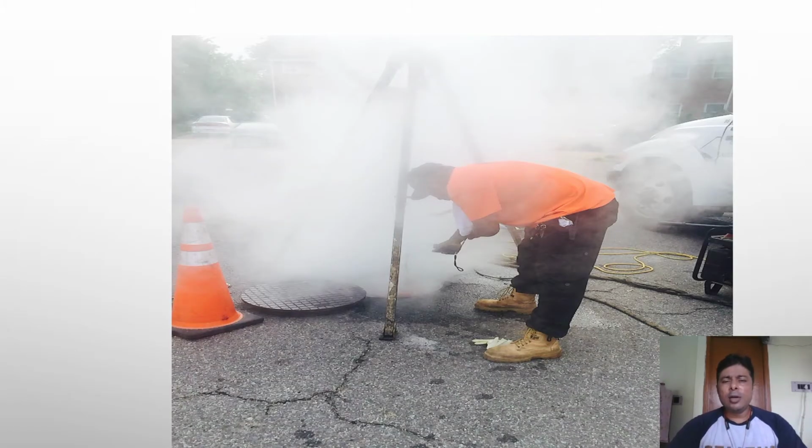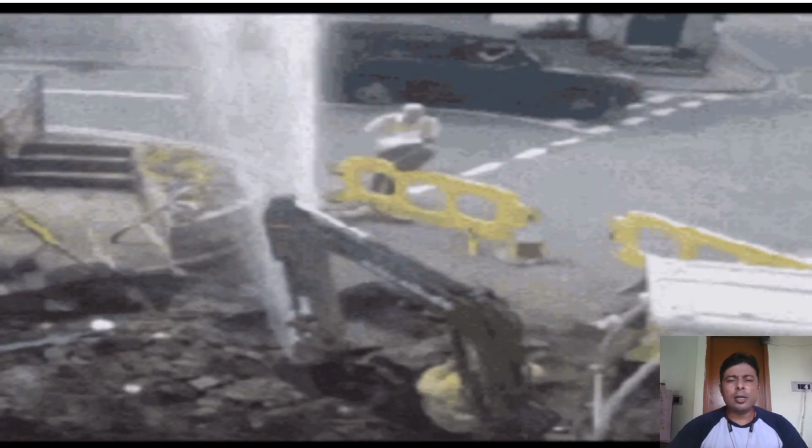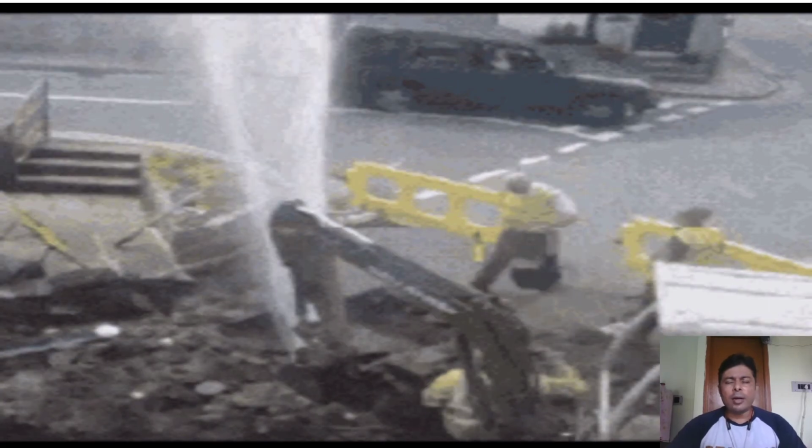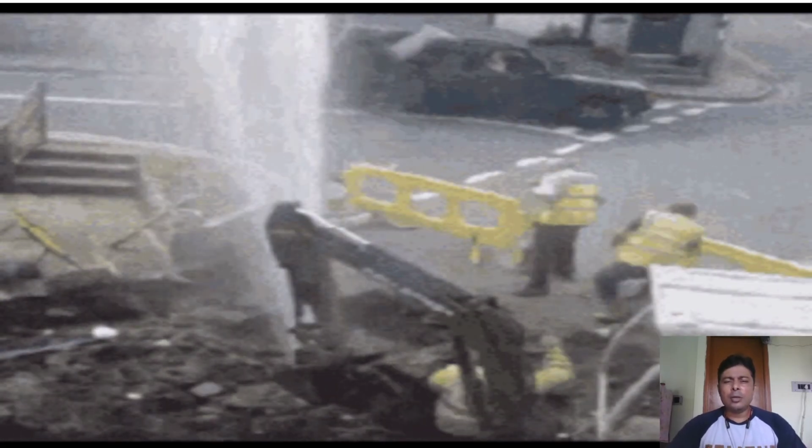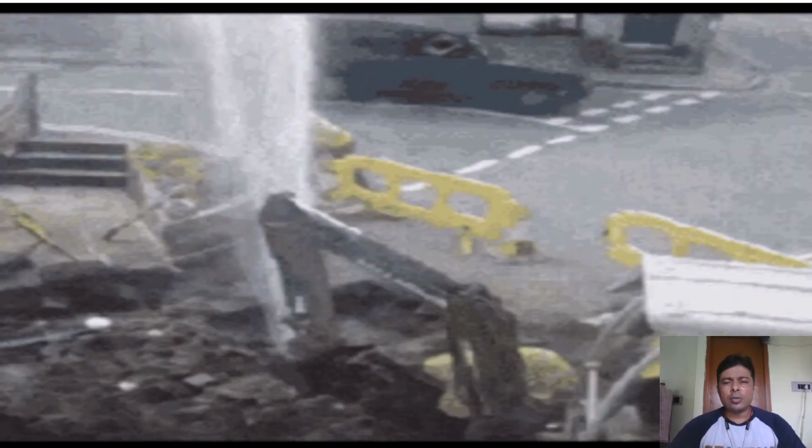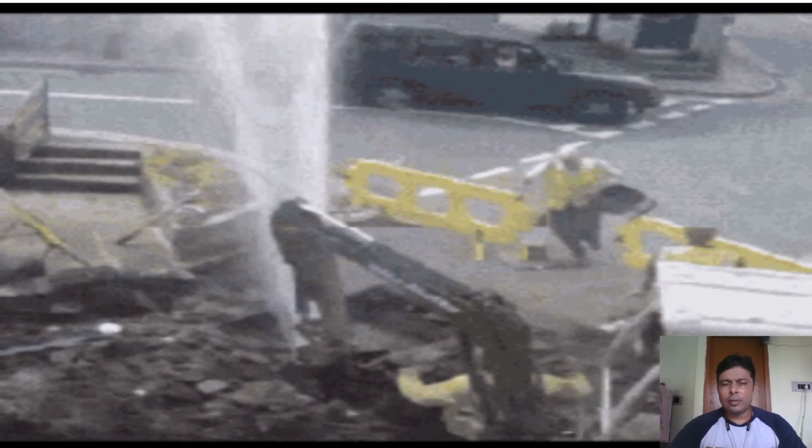Next, you can see on the road they have water chambers. When he opens the cover, gases and vapors are instantly released. This type of hazard will come in a confined space. Here you can see water flooding happen, so this type of hazard also happens in a confined space.